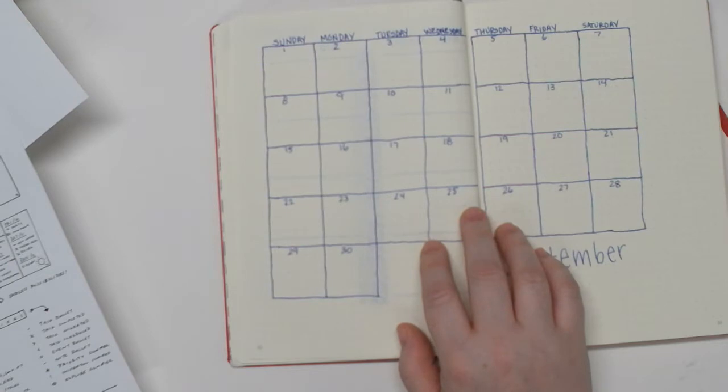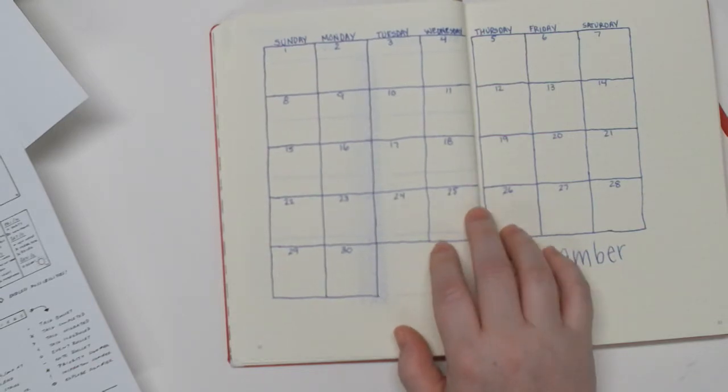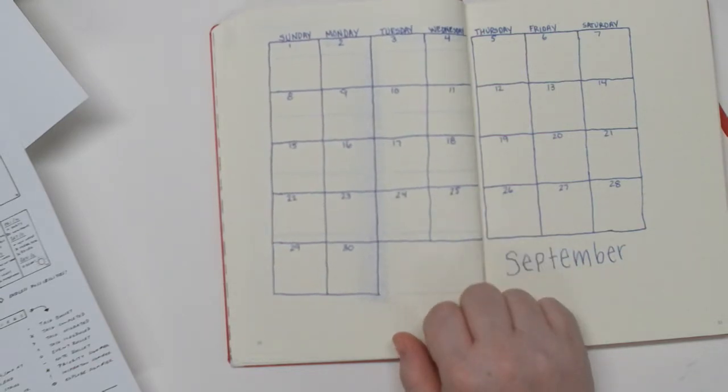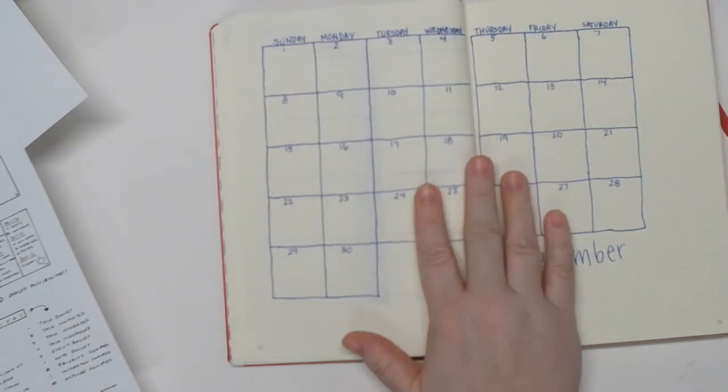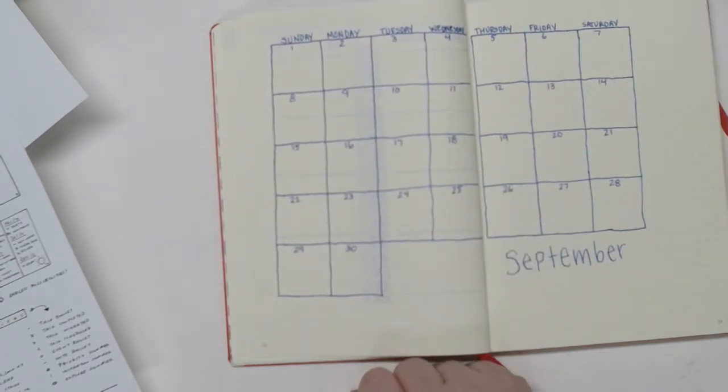Besides using your monthly log as a calendar where you put all your appointments and a memory keeper, you can also use it to set up a chore schedule or a self-care schedule or anything else that you need to remind yourself to do on a monthly basis.